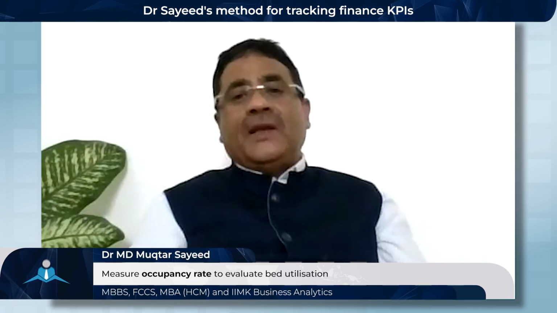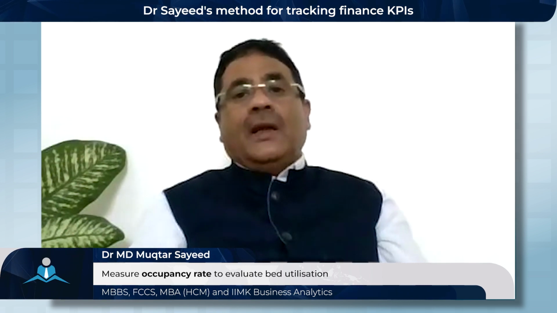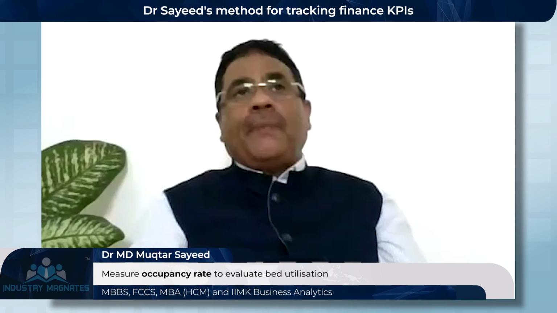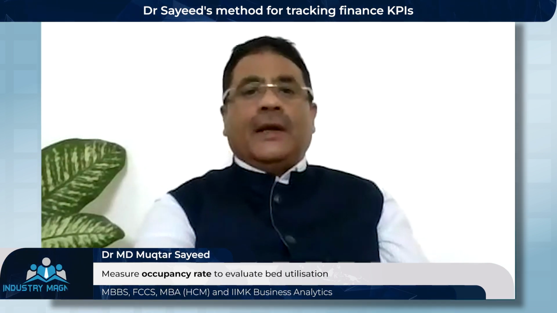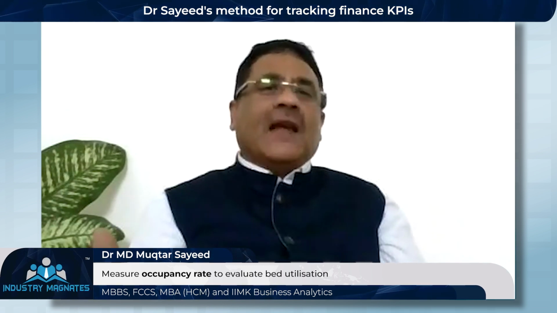And then again, occupancy rate. Occupancy rate measures the percentage of hospital beds that are occupied by patients, reflecting the services and capacity utilization. Usually we ask, what is your occupancy rate? It has to be between 70, 80, 90. In that, again, we categorize how many are cash, TPA, corporate, PSU, credit patients. That is also monitored. What is the occupancy rate?